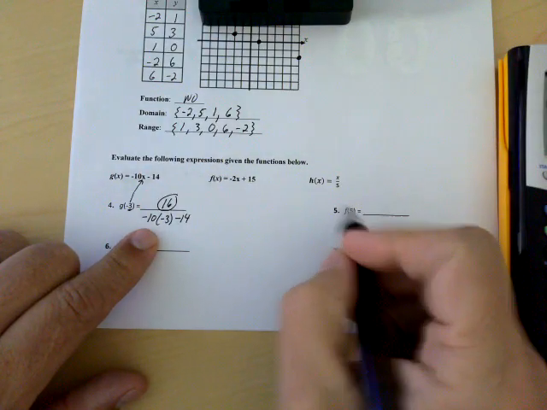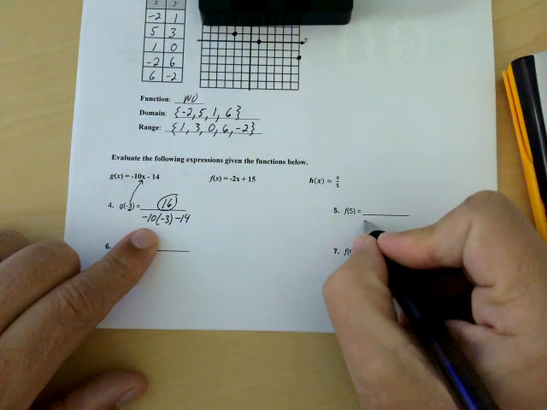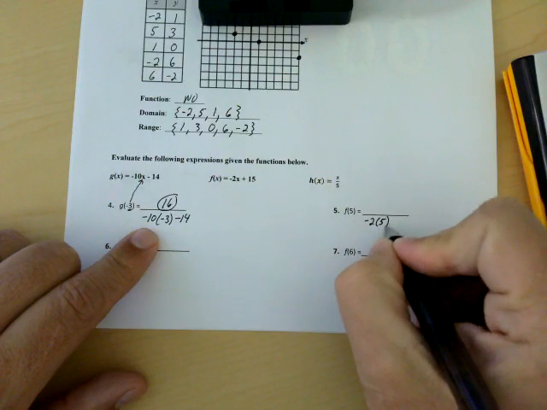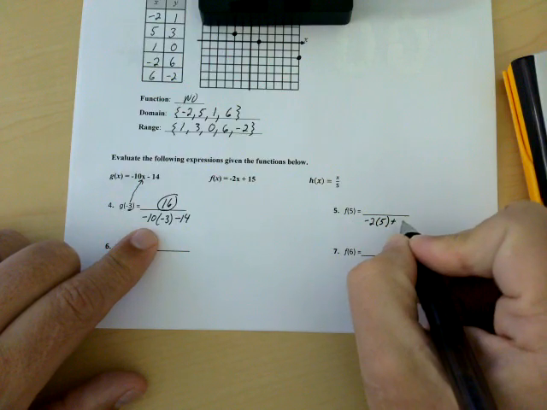For this one, I go to the f function, which is defined as -2 times my input, which in this case is a 5.